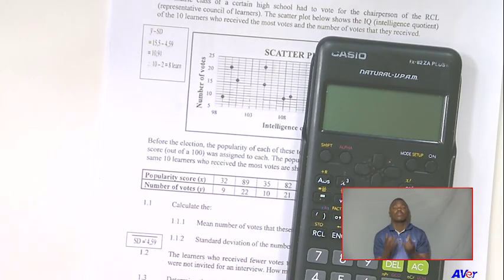Look at the notes in front of you. I'm going to read the question. A matric class of a certain high school had to vote for the chairperson of the RCL. The scatter plot below shows the IQ of the 10 learners who received the most votes and the number of votes they received. Now, there's a scatter plot, all over the place.